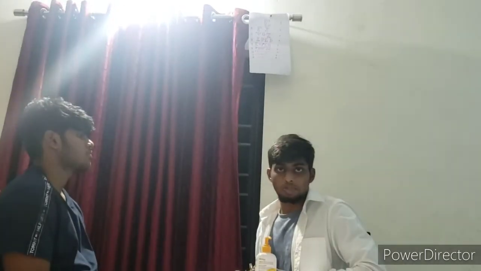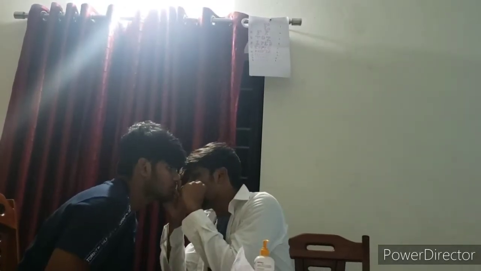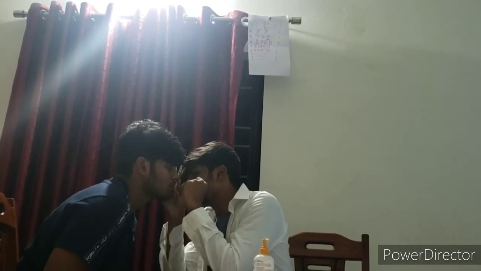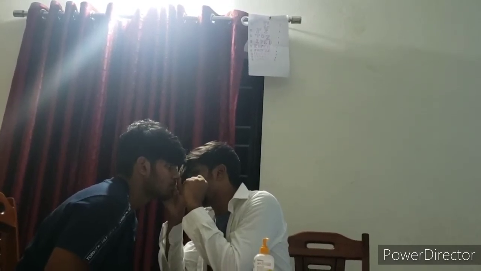Now I'm going to examine the patient's right eye, so I'll be using my right eye. I can see the light reflex, and there is no opacity. I'm moving further in.